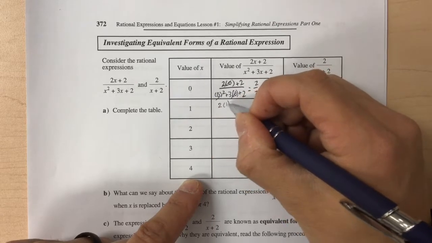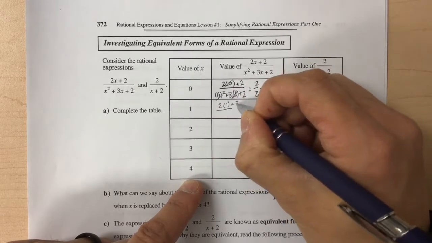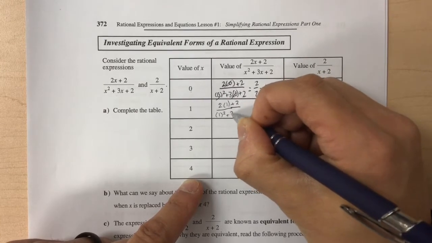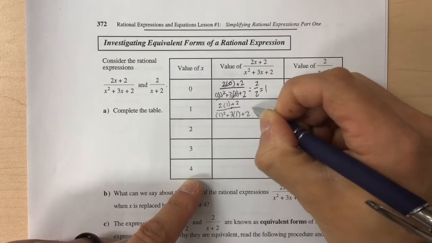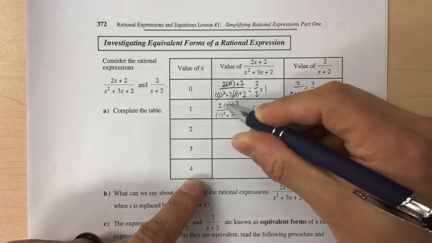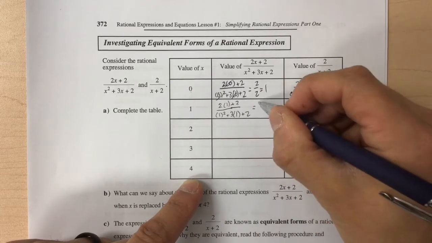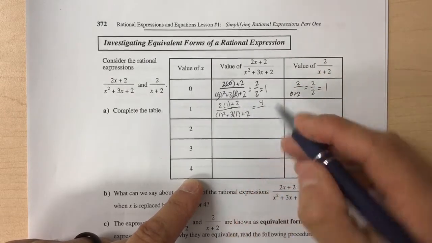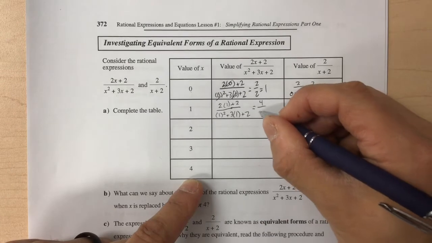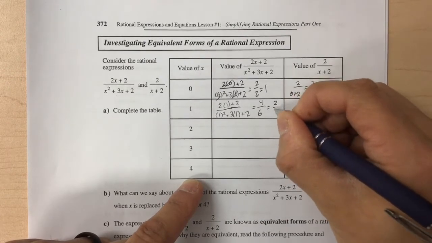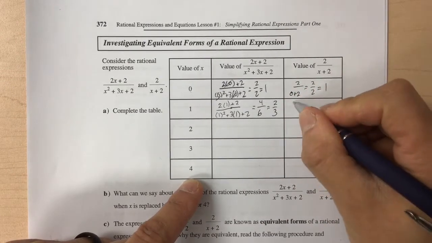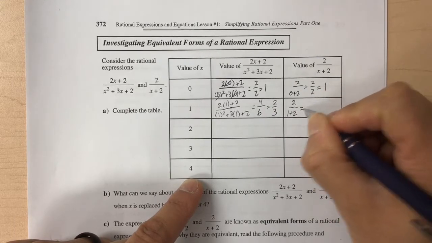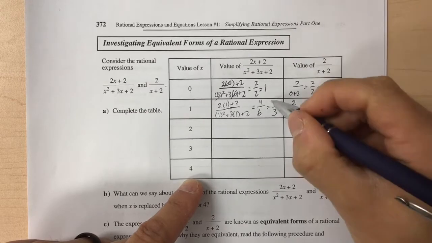And then when x is equal to 1, all I need to do is substitute my value of x into my expression: 2 times 1 plus 2, divided by 1 squared plus 3 times 1 plus 2. 2 plus 2 is 4, and 1 plus 3 plus 2 is 6, so this is equal to 2/3. And if I have 2 over x plus 2 with x equal to 1, we have again 2/3.